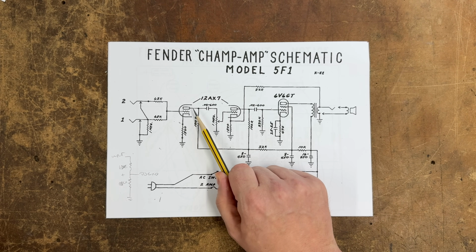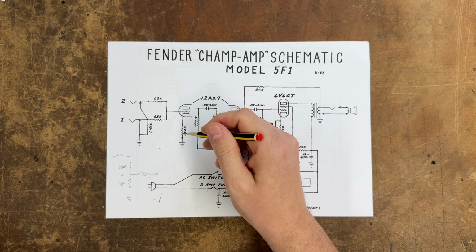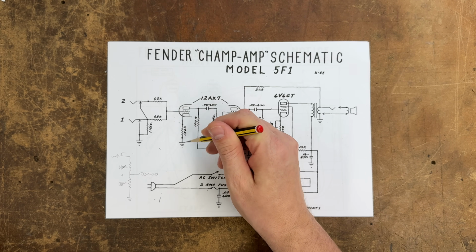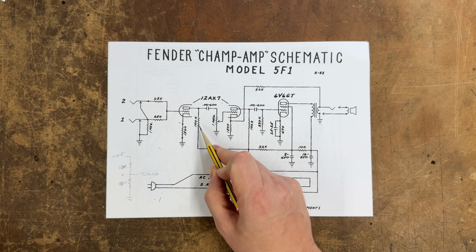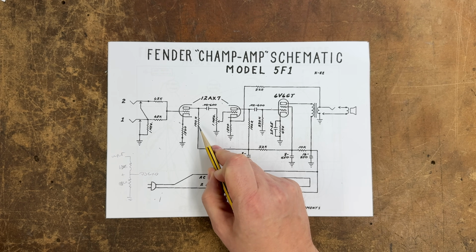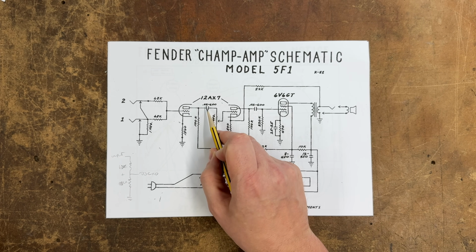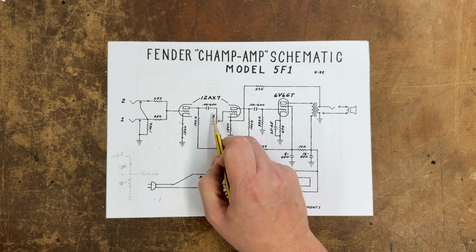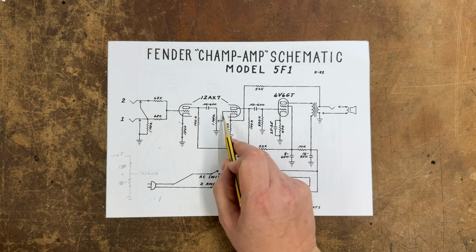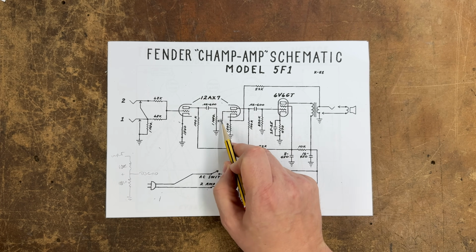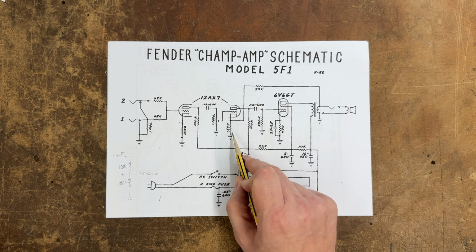We then go into the first gain stage. It's a standard RC coupled gain stage. We've got an unbypassed cathode resistor, 1K5, 1500 ohms. Got a 100K plate resistor or anode resistor from our high voltage supply. And then we've got a 20 nanofarad, modern value being 22 nanofarad, coupling cap up to the volume control, which forms the voltage divider again, feeding the next grid.